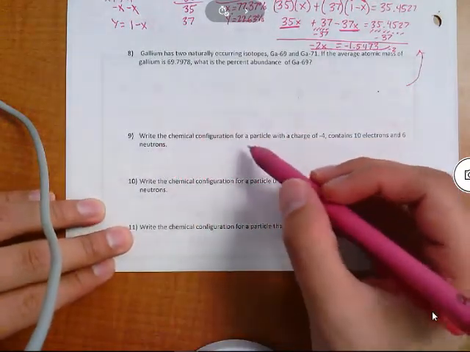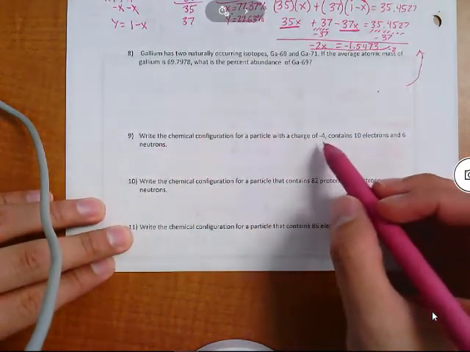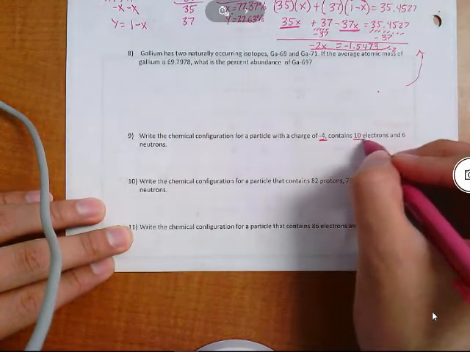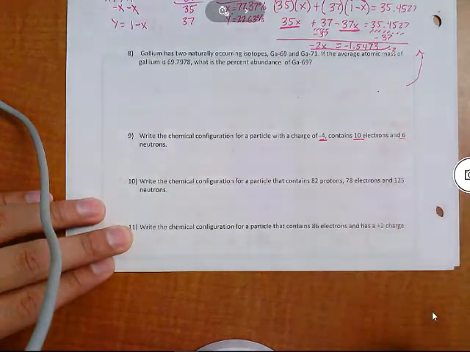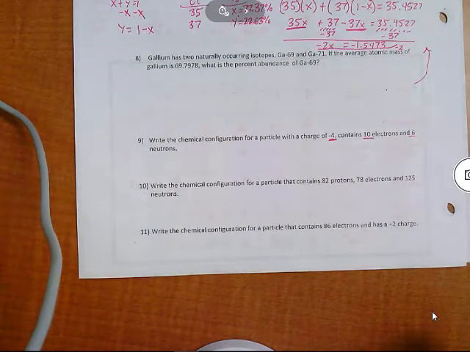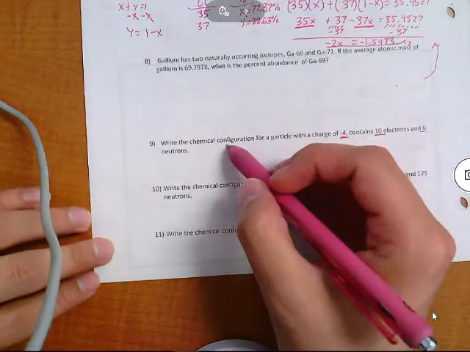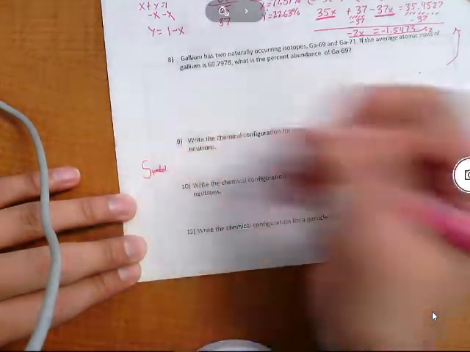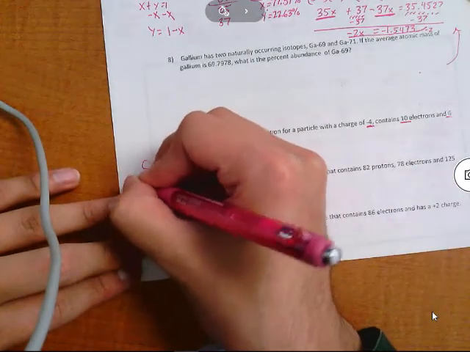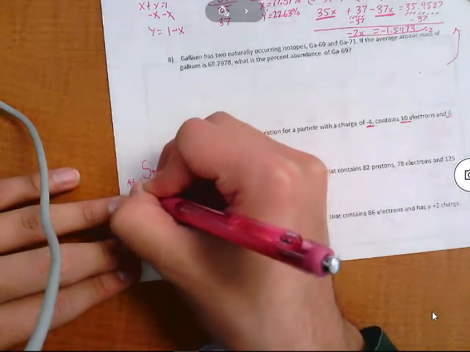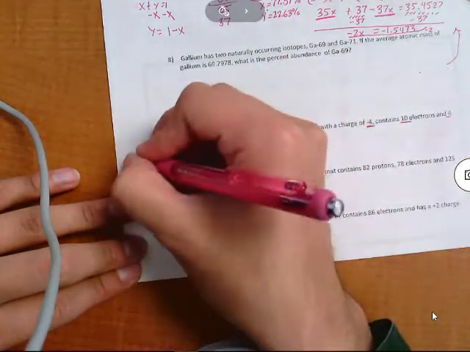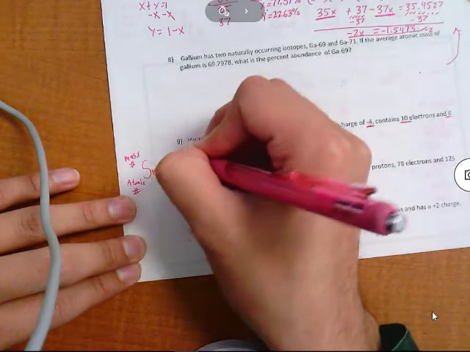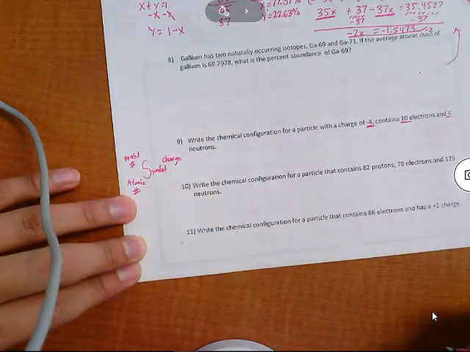Write the chemical configuration for a particle with a charge of -4 and contains 10 electrons and 6 neutrons. So there's a lot of information in this one. If you don't remember what chemical configuration is, that's when we have the symbol, we have the atomic number at the bottom, the mass number on the top, and we're going to put that charge right here. That's the chemical configuration.